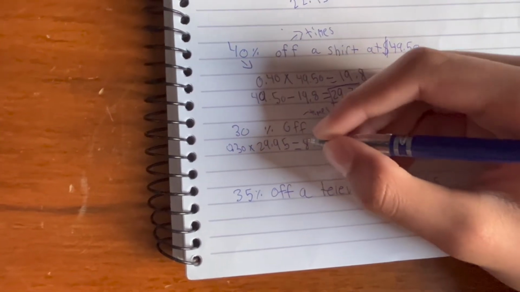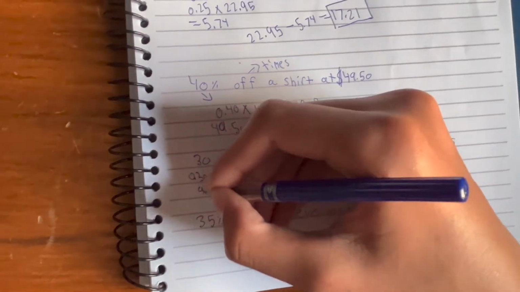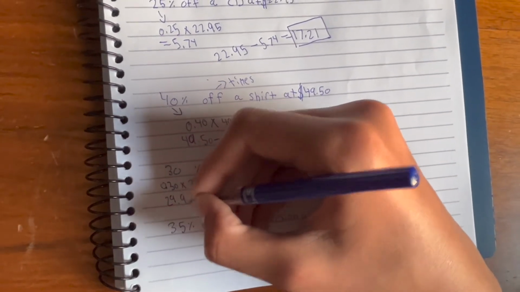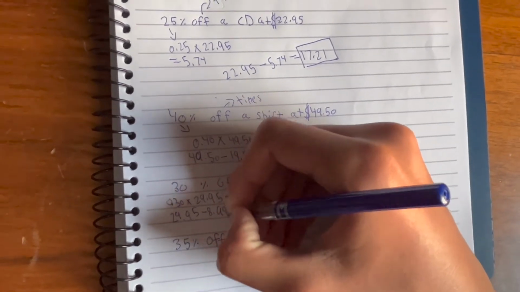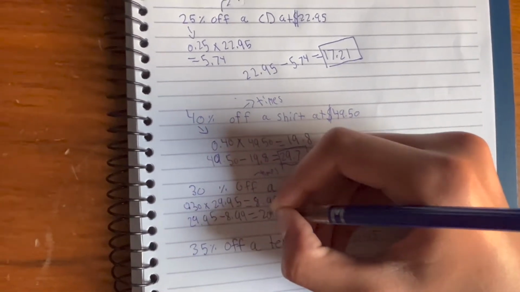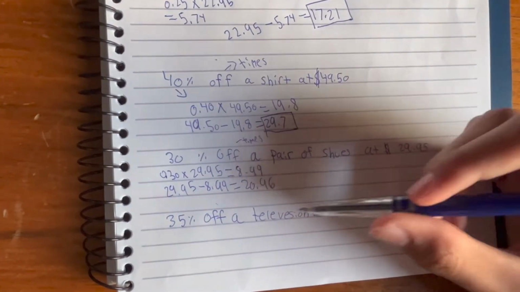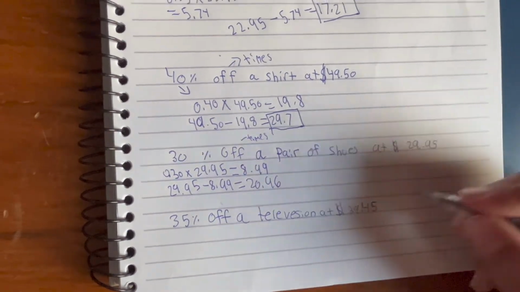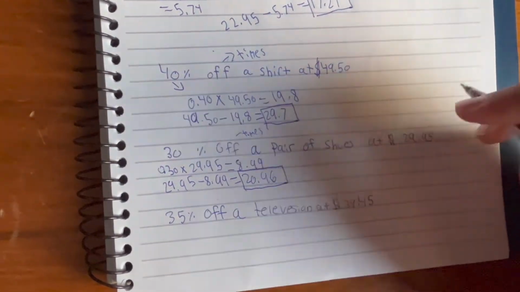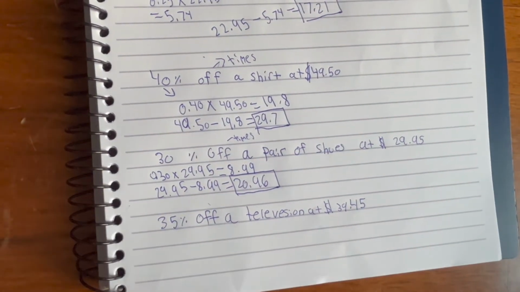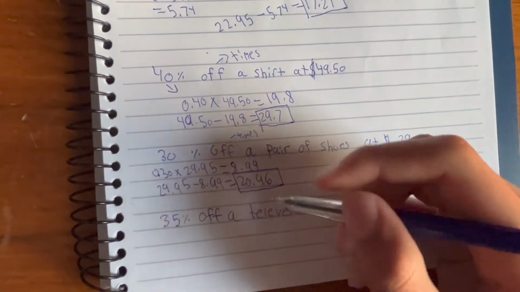With a discount, we bring the original price down: 29.95 minus 8.99, which is going to give us 20.96. So the original price was 29.95, but after we calculated how much 30% of it was and subtracted it, we got the new price after the discount.